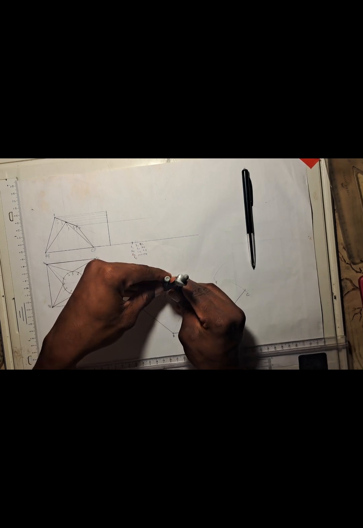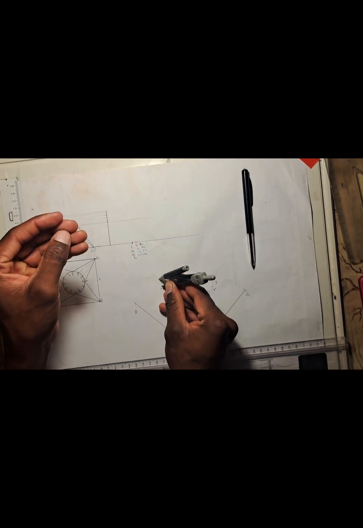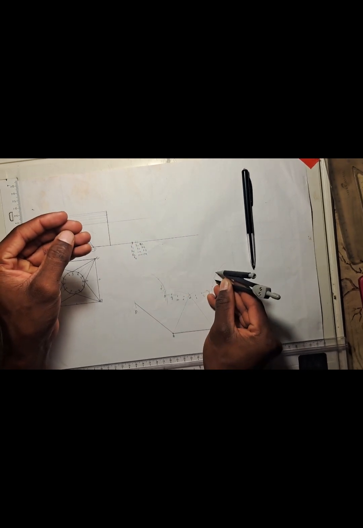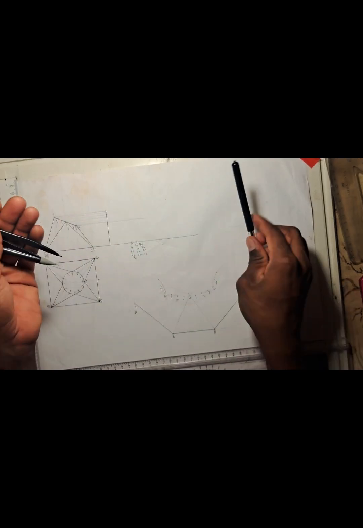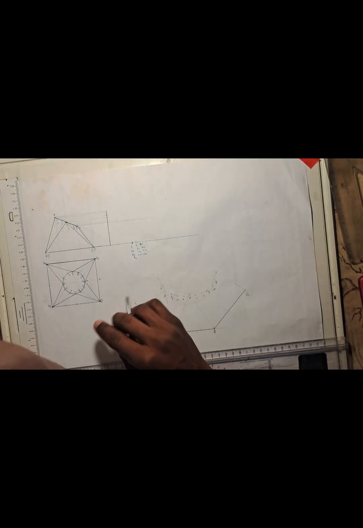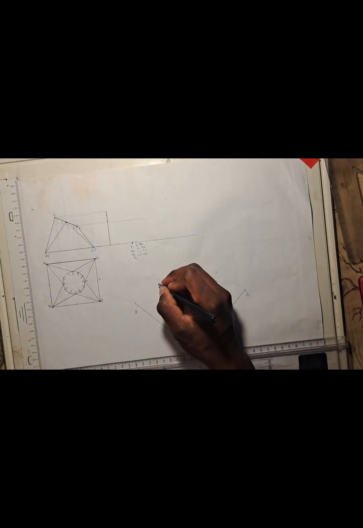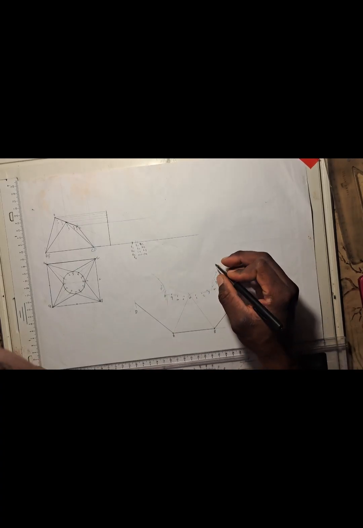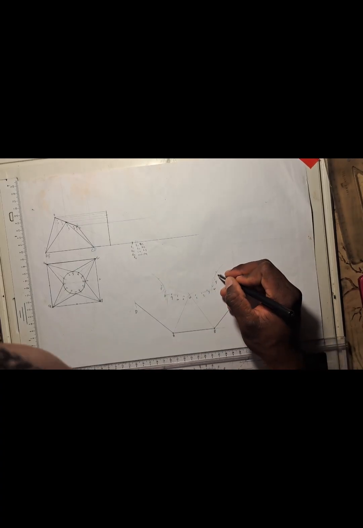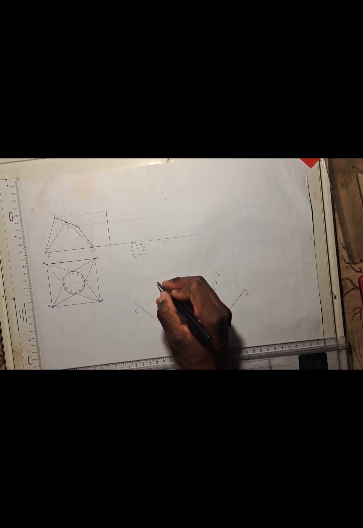Then let's measure that spacing instead. The spacing has to be the same. Remember, this is a 12 equal part. It's the same here. You can just measure, but there's a calculation also where you need to calculate it first. I'll show you that next time. Here we have our X. Here we have our X.